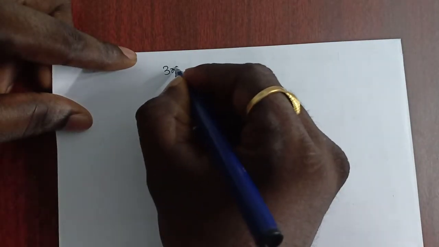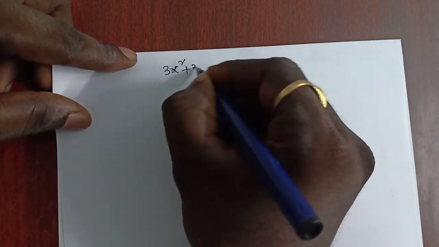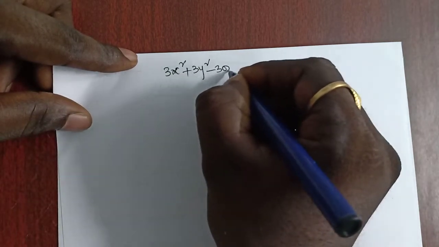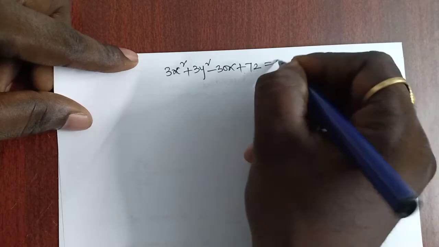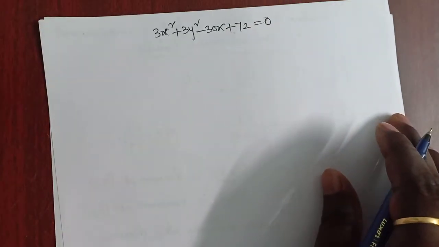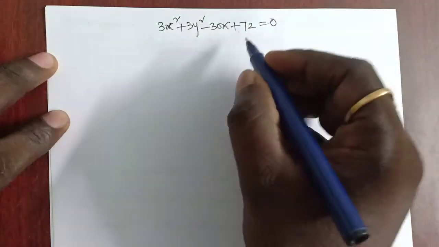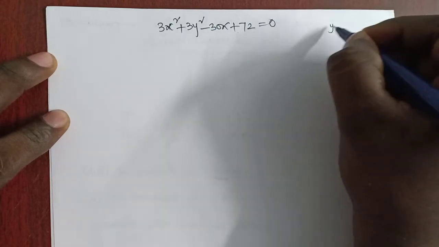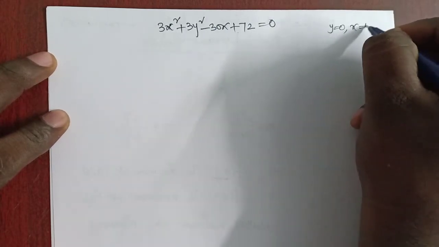Now I write this value again, so dou f by dou x, which is 3x square plus 3y square minus 30x plus 72 equal to 0. So this is the dou f by dou x, and the values are y equal to 0, x equal to 5.